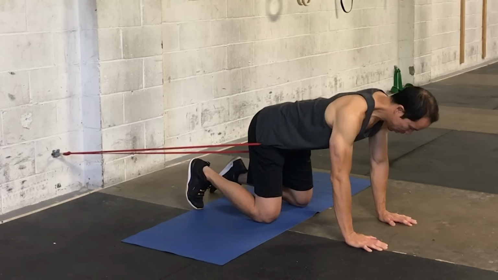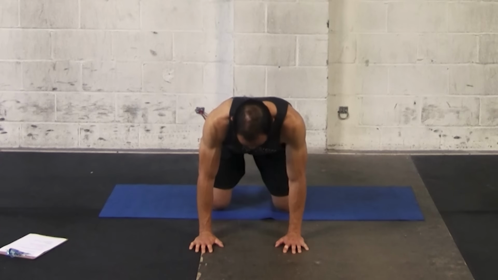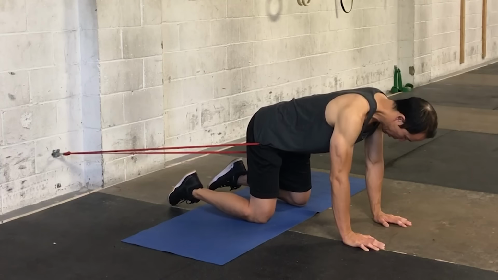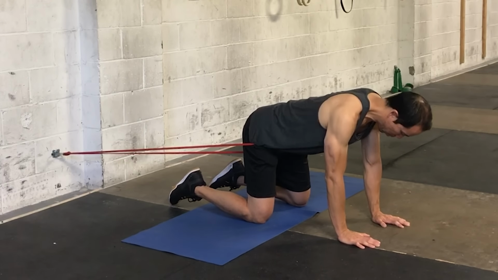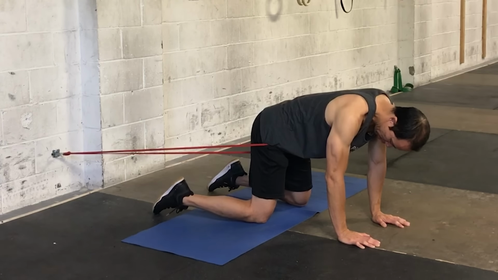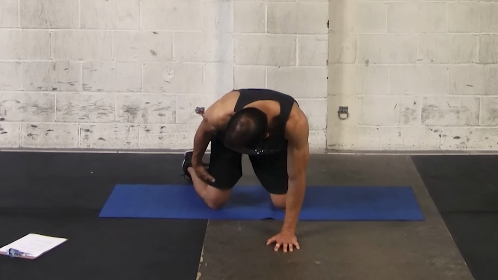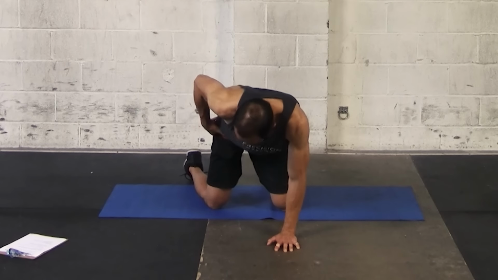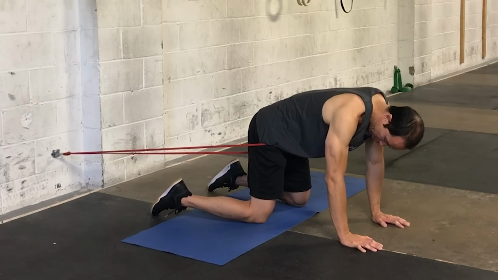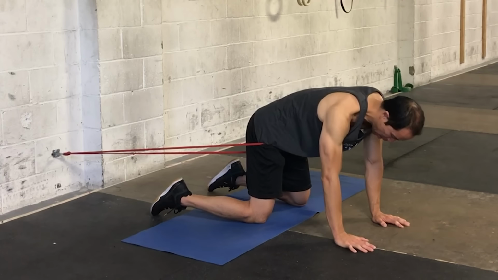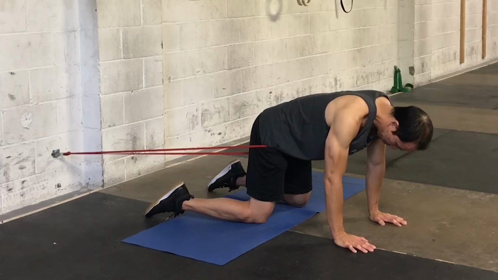So you're in a 4-point stance here, set up, nice spinal alignment, knees hip width apart, hands shoulder width apart, and you're going to internally rotate the hip where the band is, the hip that you're working on. Okay, so I internally rotate. Now you can block it if you want. You can throw a dumbbell or a kettlebell down there, but you don't have to, okay?